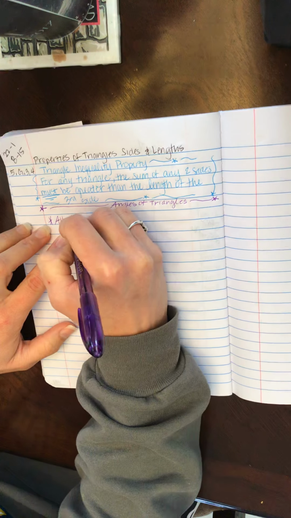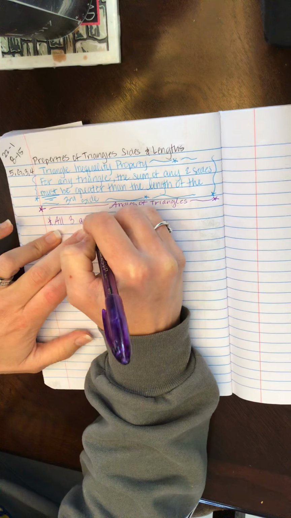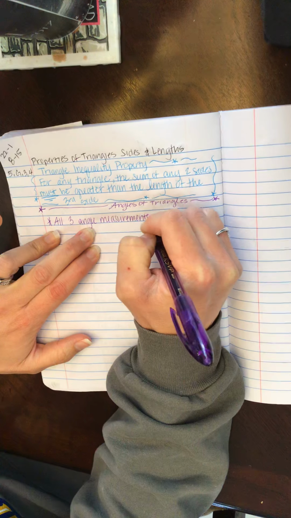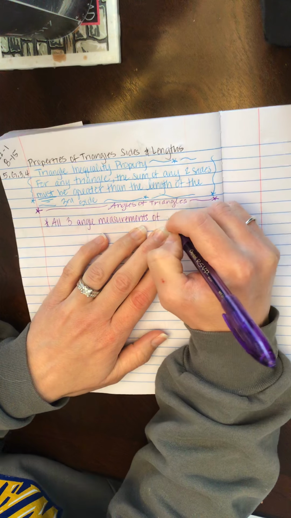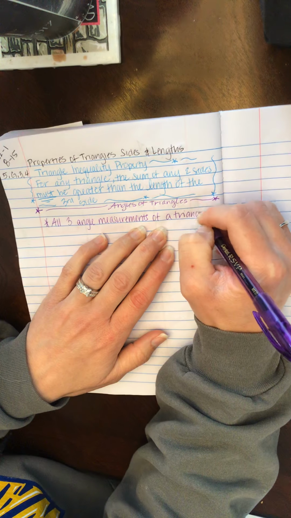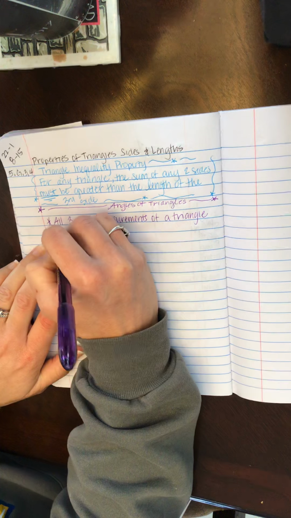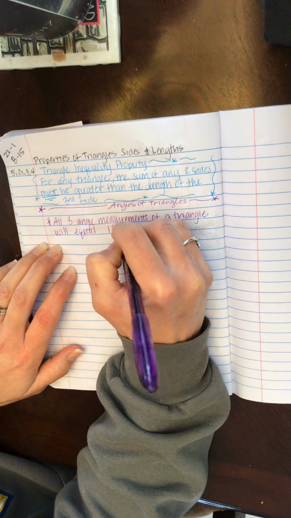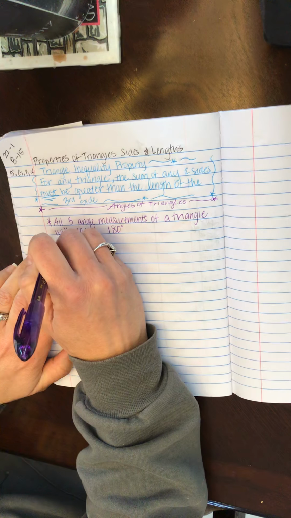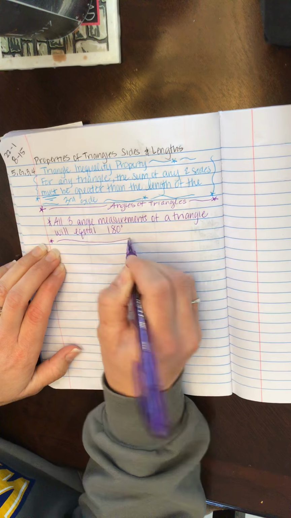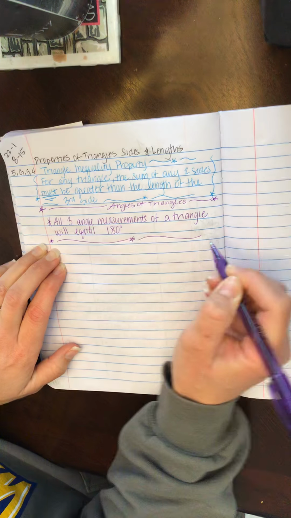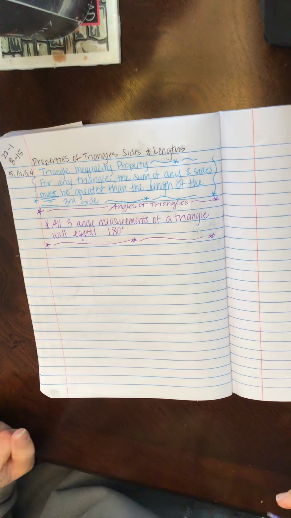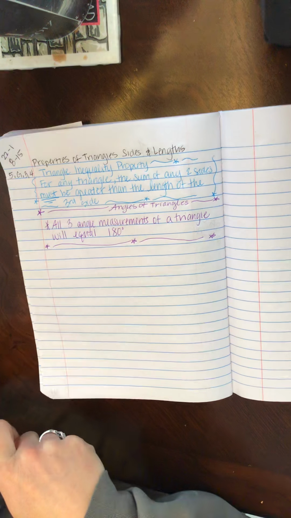All 3 angle measurements of the triangle will equal 180 degrees, okay? 3, 4, 5. Shush, please. Count in your head. Okay, so those are 2 major things that you guys have to know when you're talking about triangles.